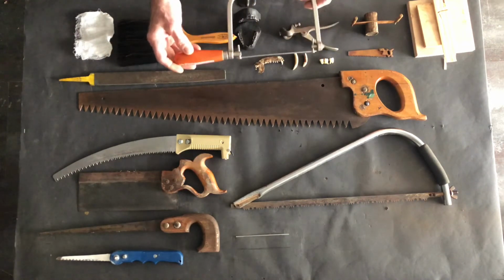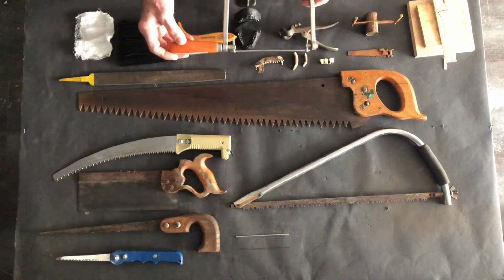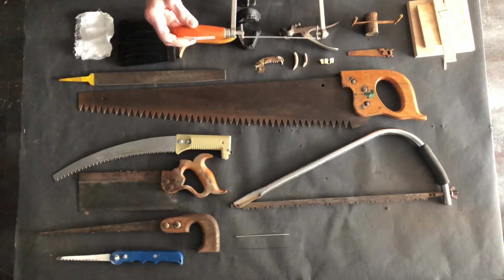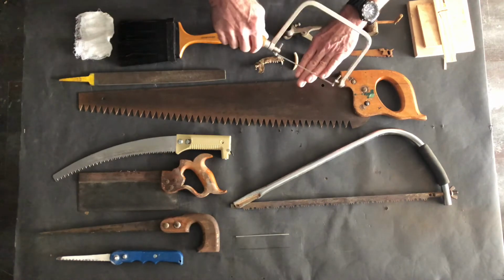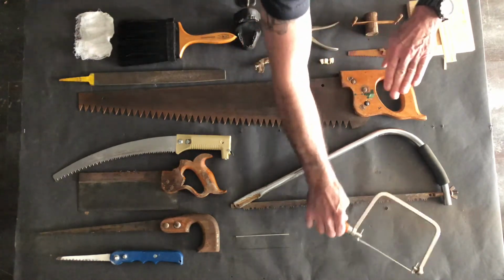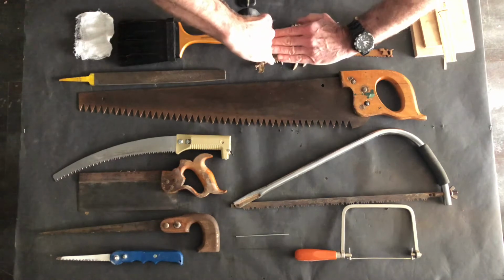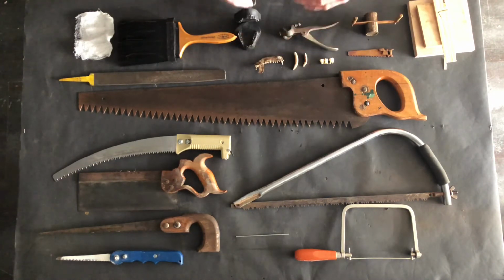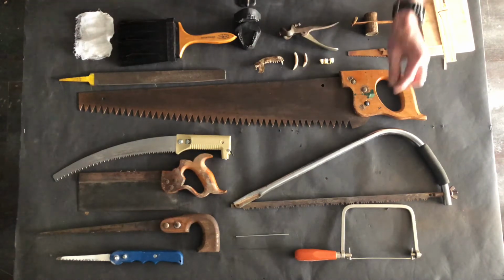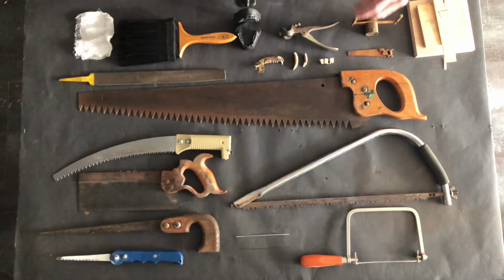Coping saws used to be used a lot for a technique that is called coping. And coping is where we're following a contour along an edge so that we can get two pieces of material to match up in their profile. And this was most commonly done in trim work for installing baseboards and crown molding and things like that.